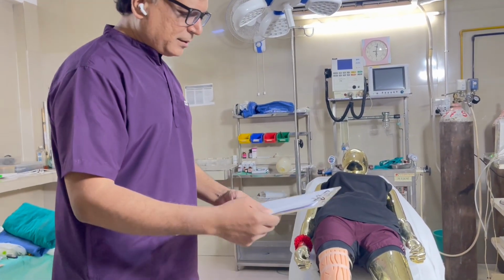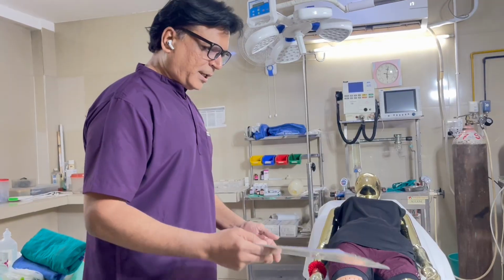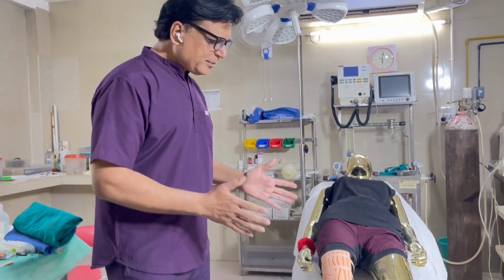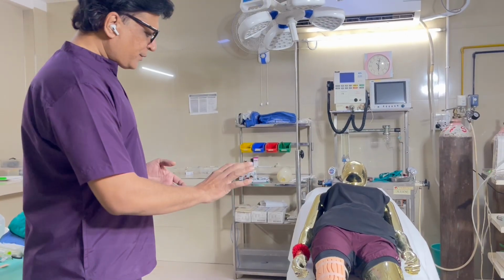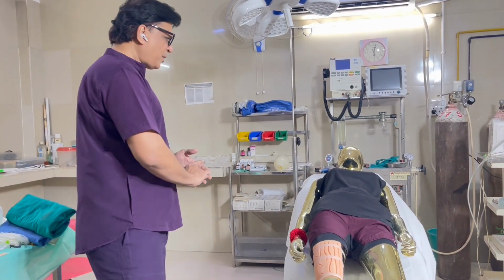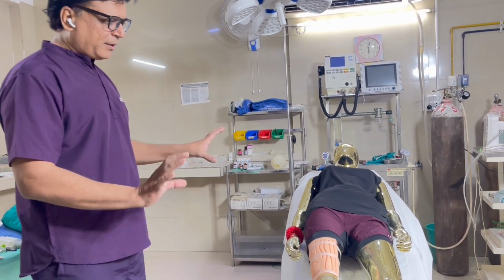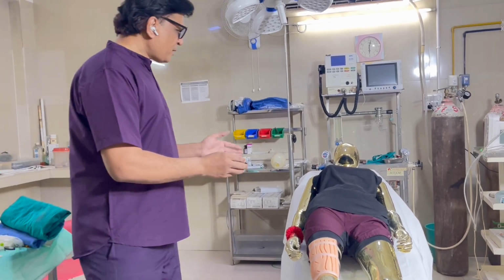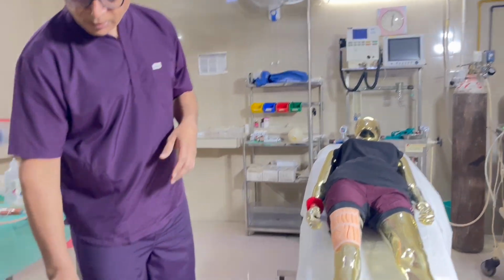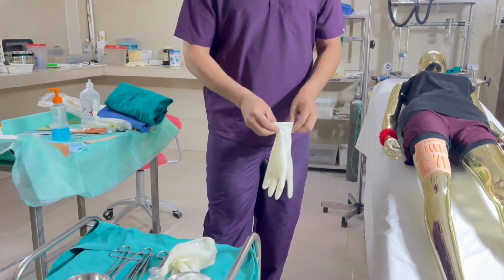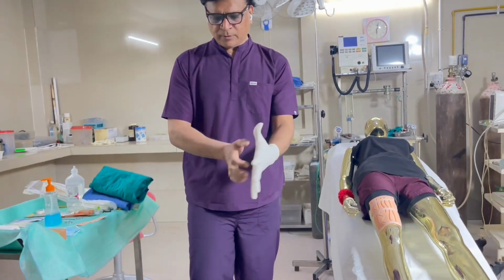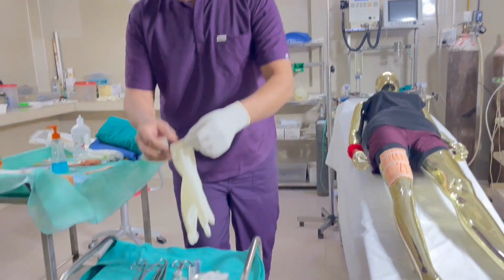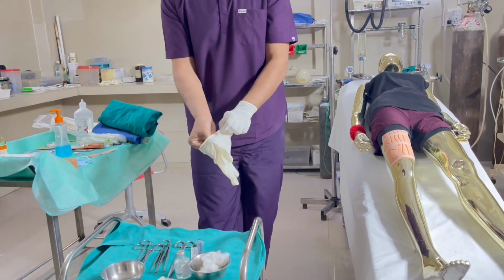So I will just check, is it your signature? Okay, thank you. Then I will be checking the WHO checklist. Is it available? So the side, right side, the wristband, the name, this patient, everything is confirmed. So I will be just preparing my trolley. So when I turn towards this, I find the gloves, then put on the gloves. Again, after sterilizing my hands, I put on the gloves.